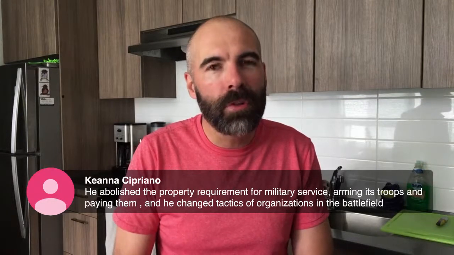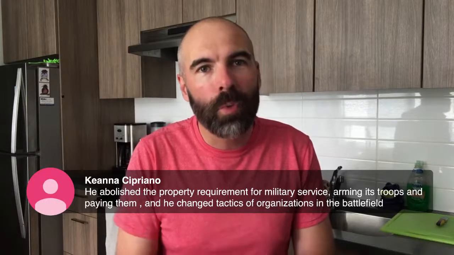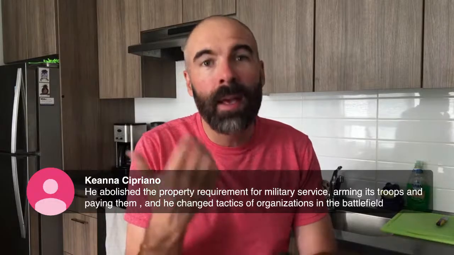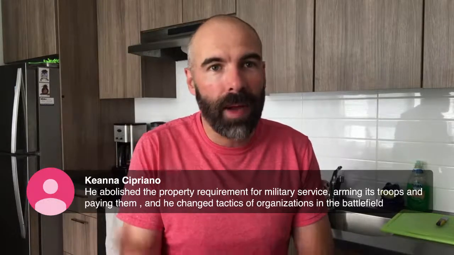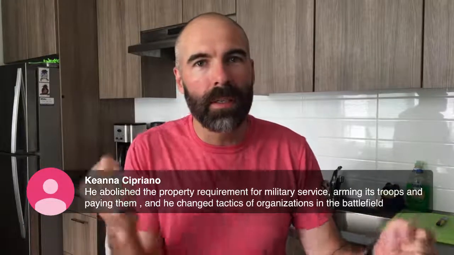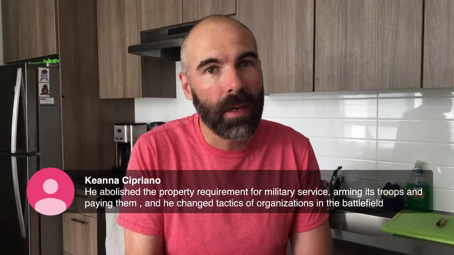He arms the troops and he pays them. So this is a change, right? In the ancient world, we said that in many cases people were farmers or craftsmen, and then when there was a military threat, they put down their farming tools, they picked up their sword and shield, and they went off to fight to defend their city-state or their country.